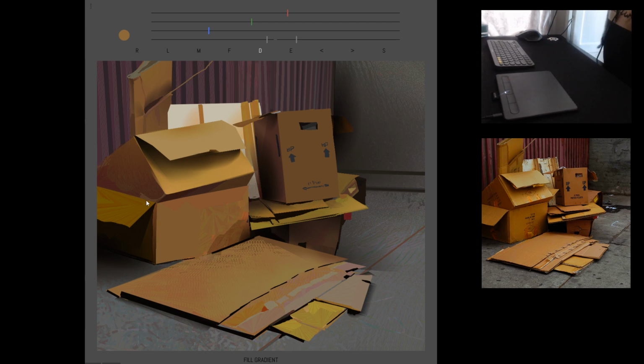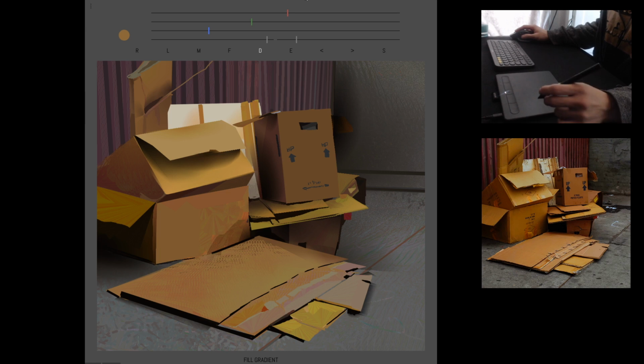The picture should be in the photo album in the link in the description. Right? Guys, is it in there? Please tell me it's in there.